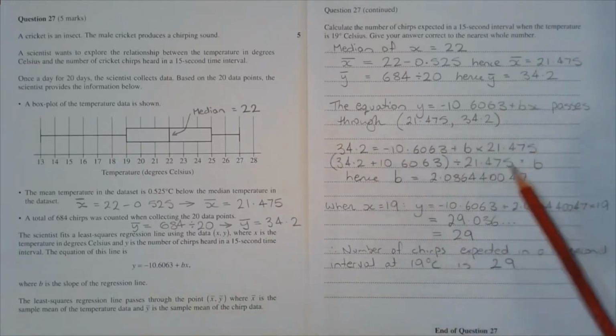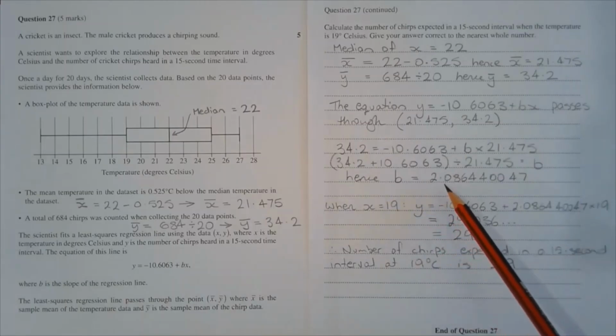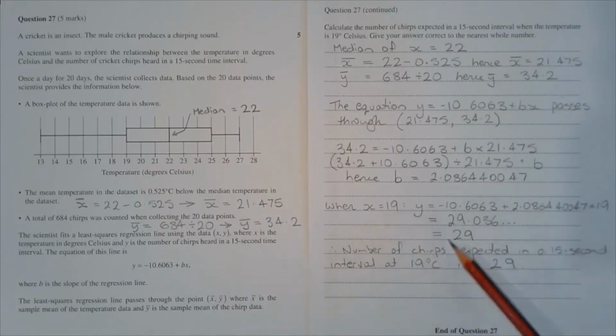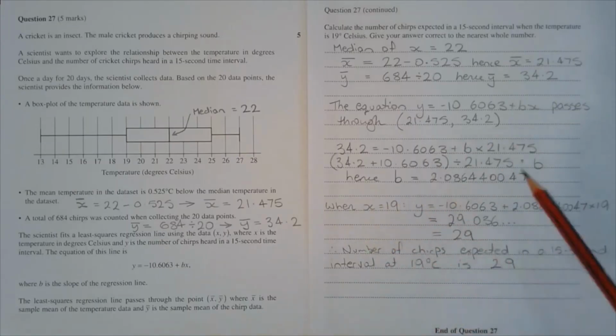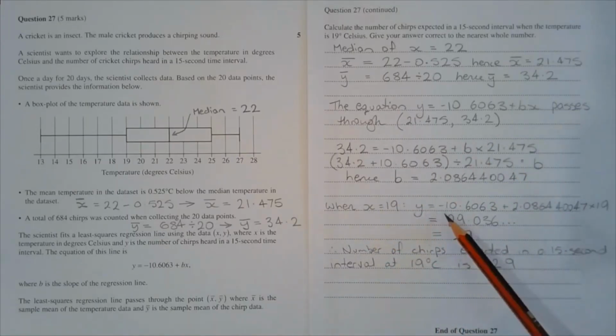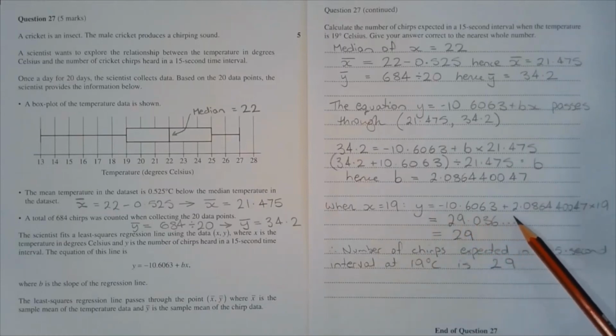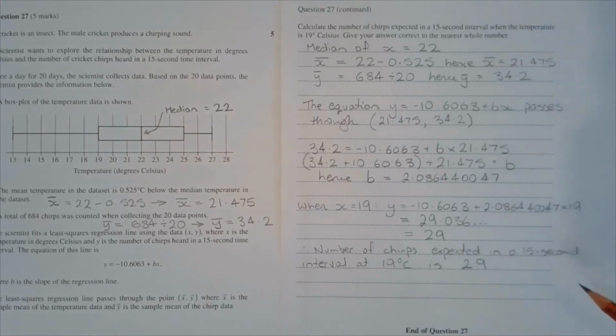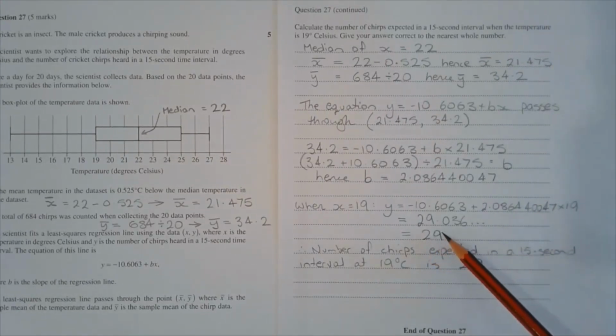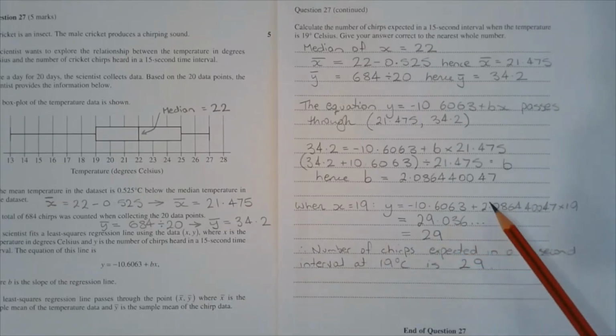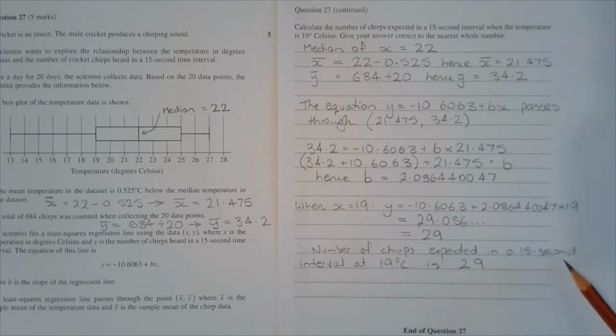And solving for b equals 2.0864400047. So I left that unrounded. Now when x equals 19, substituting x equals 19 into the formula, now that we know the value of b, y is equal to negative 10.6063 plus 2.0864400047 multiplied by 19. And that equals 29.036 and so on. And rounding that to the nearest whole number, that equals 29. So the number of chirps expected in a 15-second interval at 19 degrees Celsius is 29.